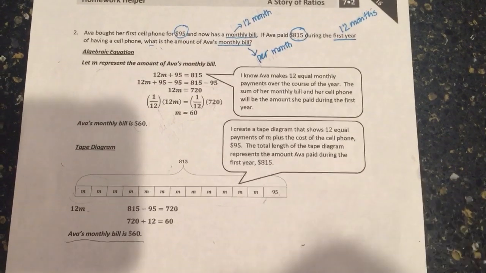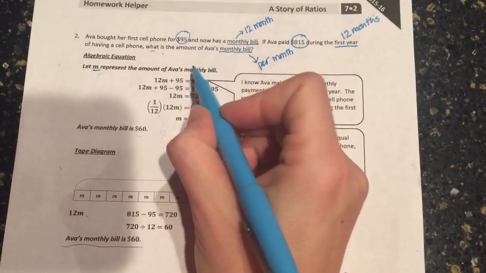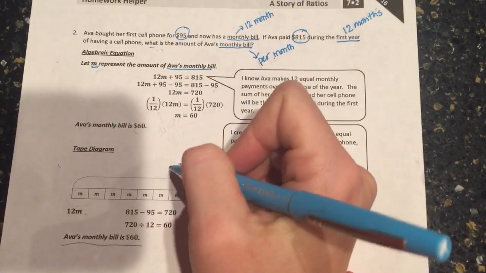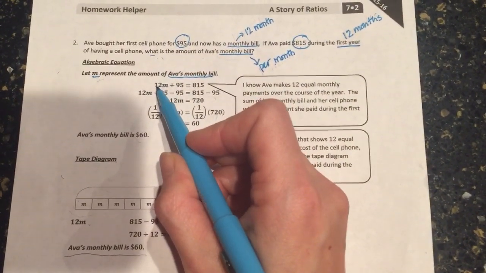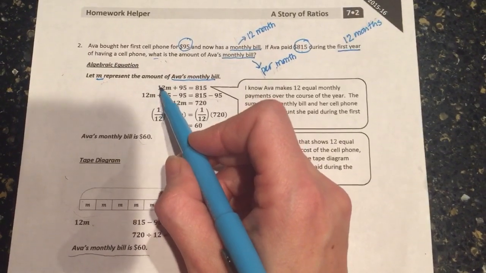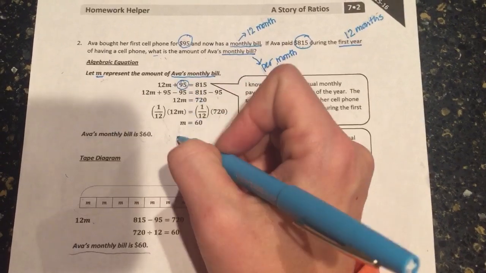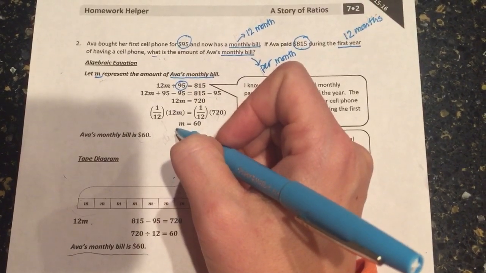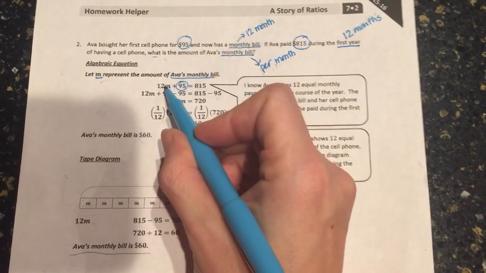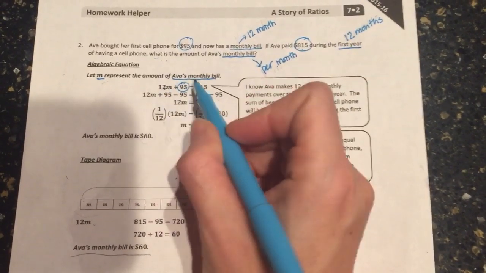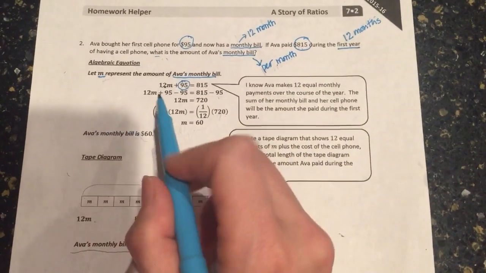So let's talk about writing this as an equation. We're going to let M represent the amount of her monthly bill because we don't know how much she's paying per month. But we do know that she's paying that every month for 12 months, so we can go 12 times M. And we're going to add to that the amount of money she spent on her cell phone. Her monthly bills for an entire year plus her cell phone totaled $815.